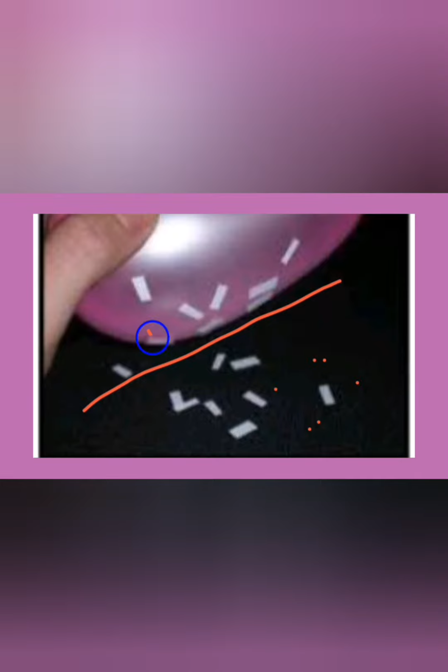The pieces of paper which are attracted towards the balloon are positive, hence they are attracted towards the negative. Some pieces of paper which are repelled by the balloon have the same negative charge, so they are repelled. In this case the balloon is not in physical contact with the pieces of paper. As soon as you bring it near the pieces of paper, it starts attracting. So this is an example of non-contact force.